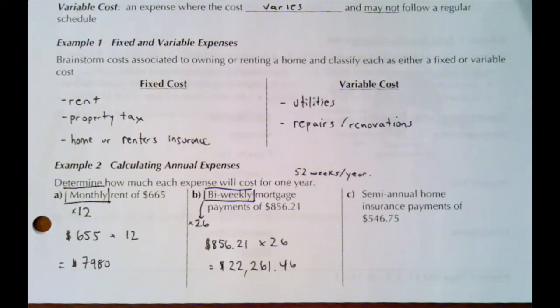So here you can kind of already see maybe the difference between how much money you're putting out if you rent and how much money you might be putting out if you own in a year. $7,900 versus $22,261. The biggest difference is you own this home that you're mortgaging.